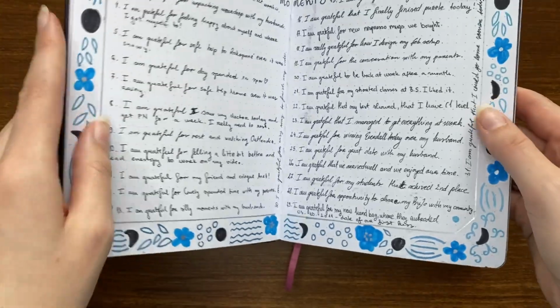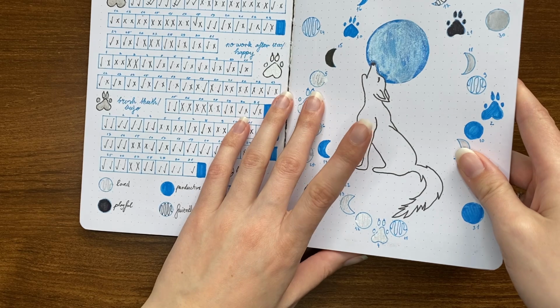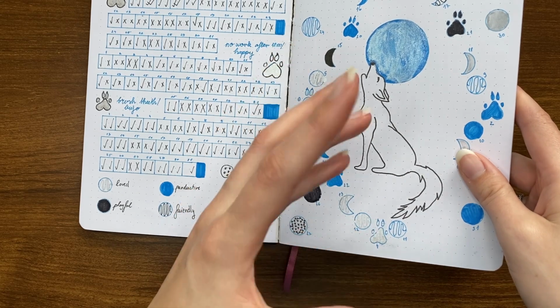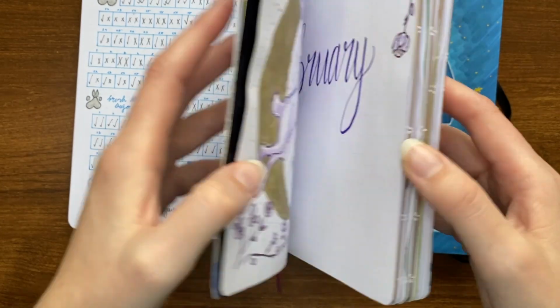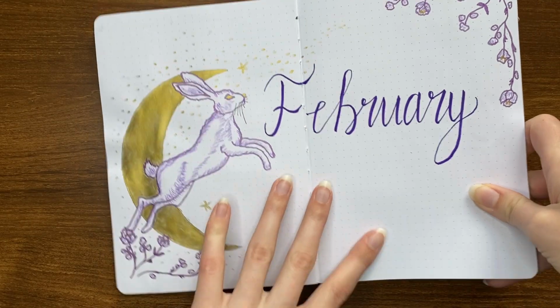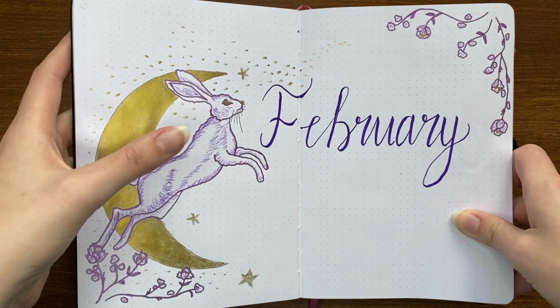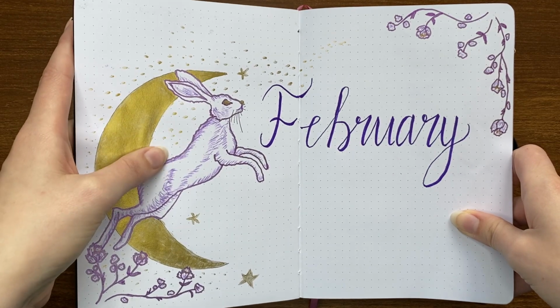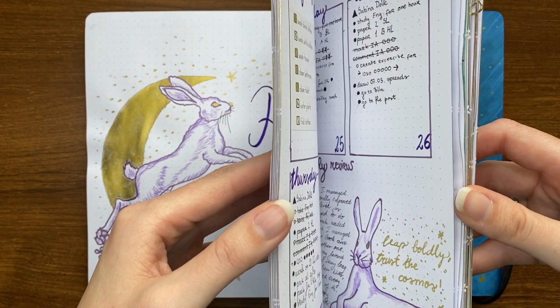Let's start with January. For January, I started with a wolf, a symbol of strength, intuition, and new beginnings. I felt it was the perfect animal to represent stepping into a fresh year with confidence. In February, I picked a rabbit, a softer, more playful choice. Rabbits remind me of gentleness, love, and a sense of curiosity.